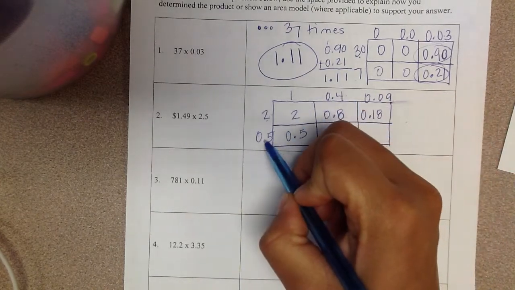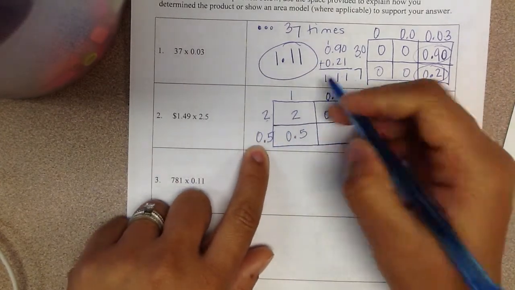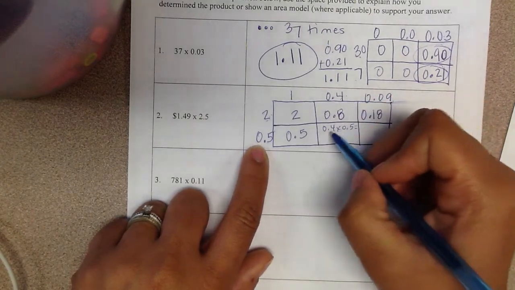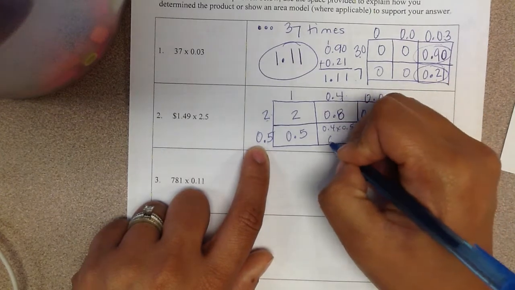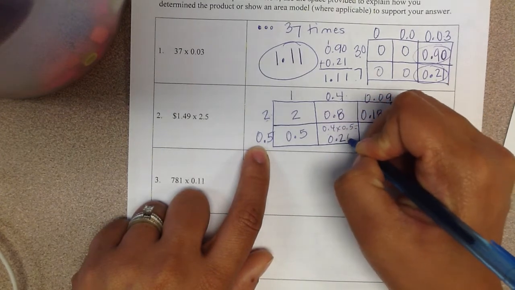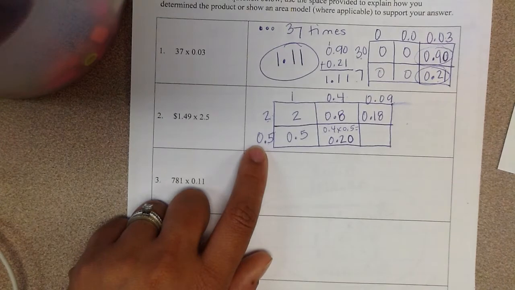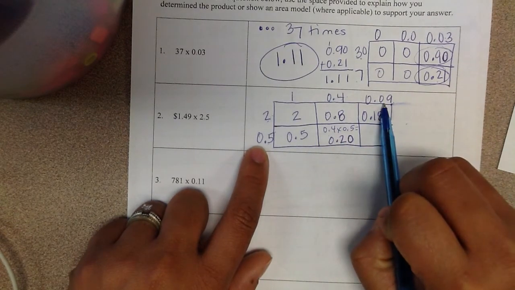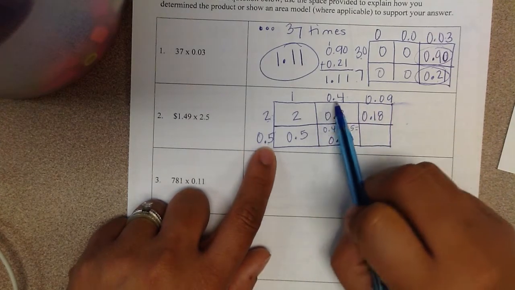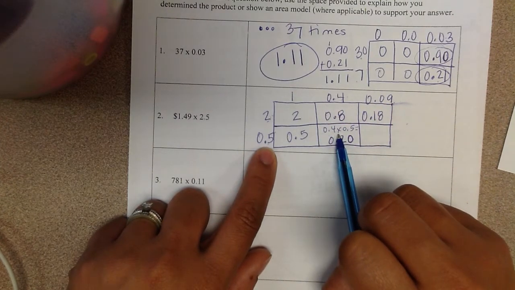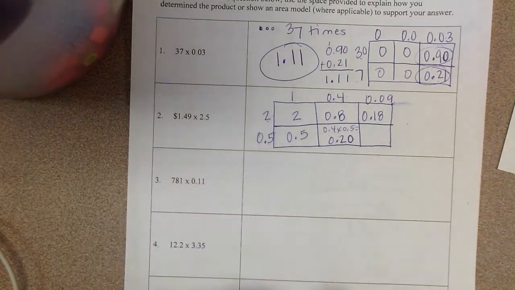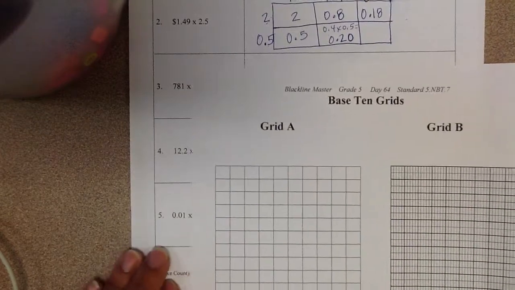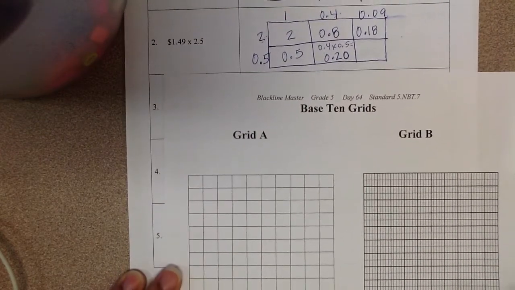4 tenths times 5 tenths. When I have a tenth times a tenth, I always get a hundredth. So 4 tenths times 5 tenths would be 20 hundredths. Okay, now here's something tricky. I have a tenth times a hundredth. Now I know a tenth times a tenth is a hundredth, but a tenth times a hundredth? I'm going to look at this page to help me break that down.